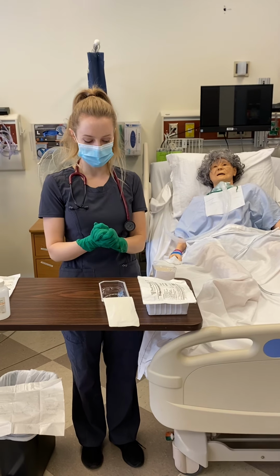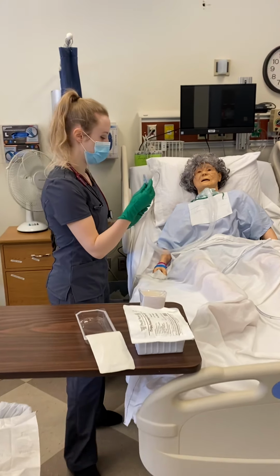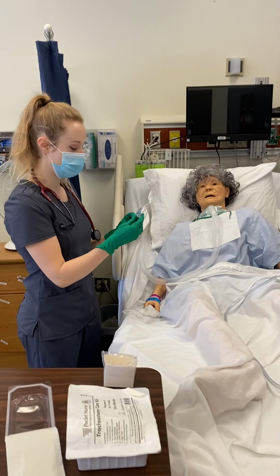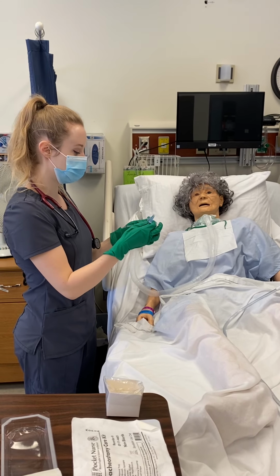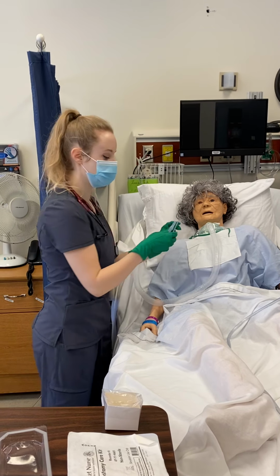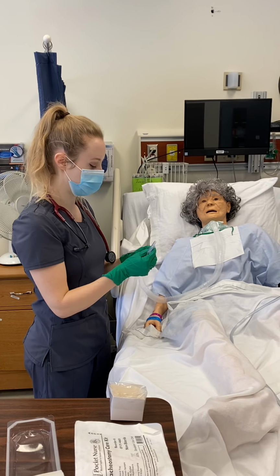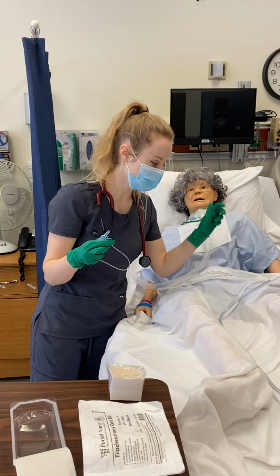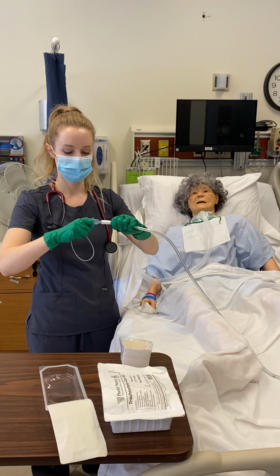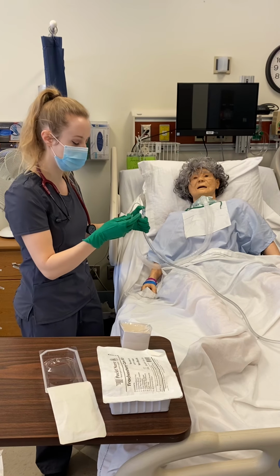Next thing that I will do is take my catheter, and first I will demonstrate nasopharyngeal suctioning. And so I will measure from the nose to the ear to the tip of the xiphoid process to know how far down I should be going. Ensuring that my patient has been hyperoxygenated, I will now break sterility on my non-dominant hand and connect the catheter to suctioning and ensure that it's working okay.